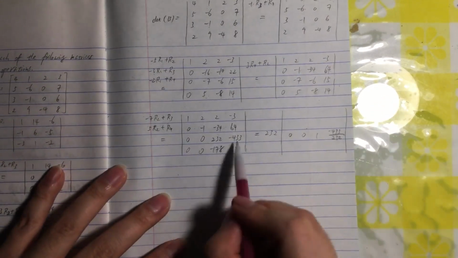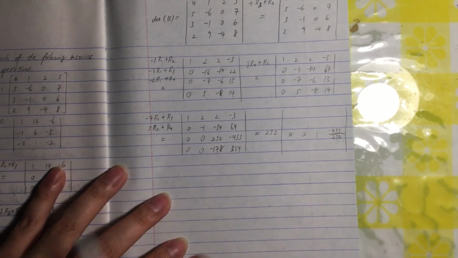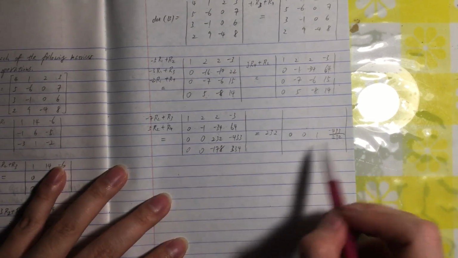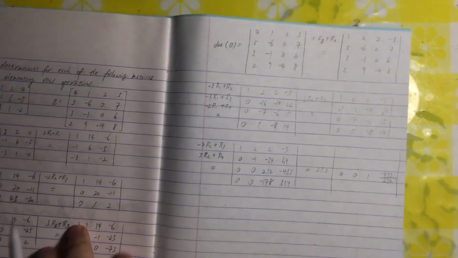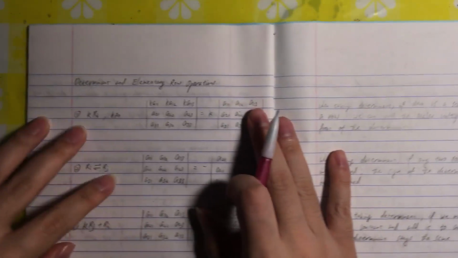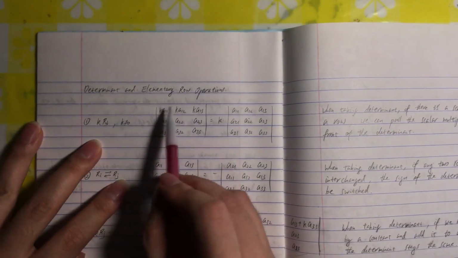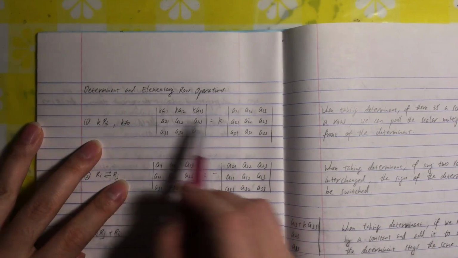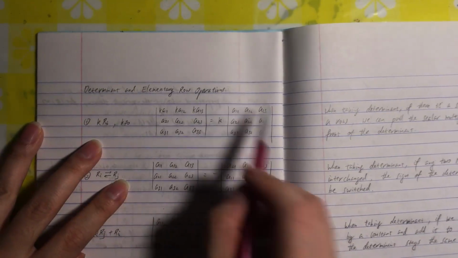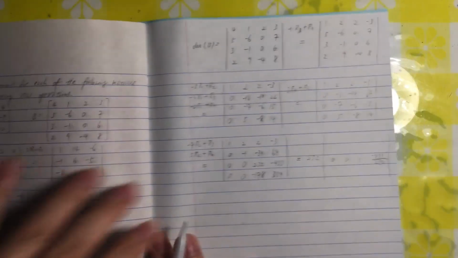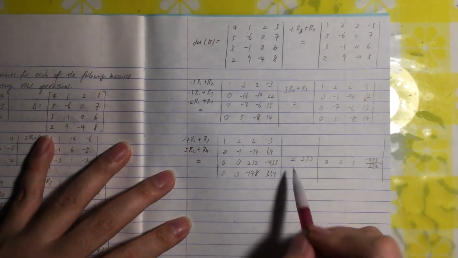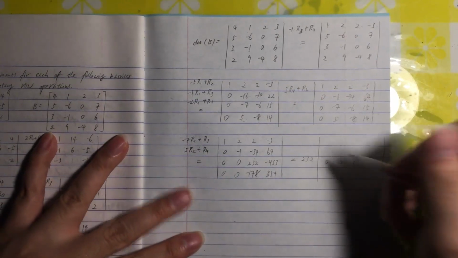Think of this, I pull a constant from one row. It's the same as saying taking this constant, multiplied by the determinant of the entire matrix. Here I pull out 232 from the third row. The rest stays the same.